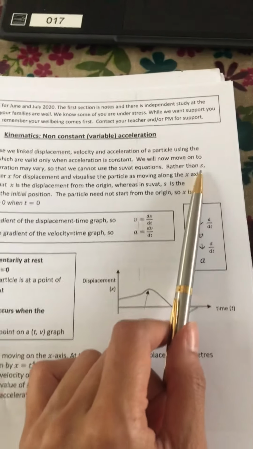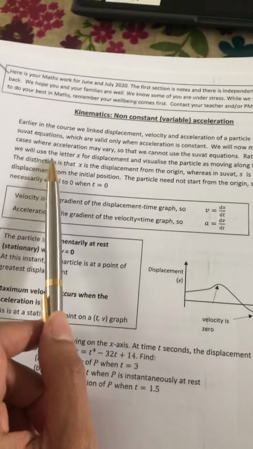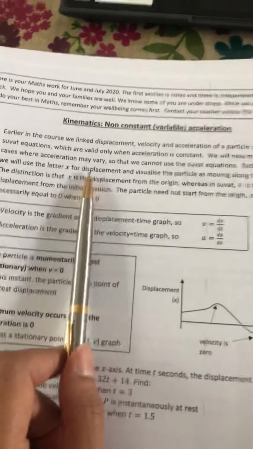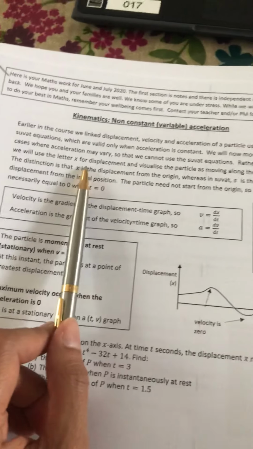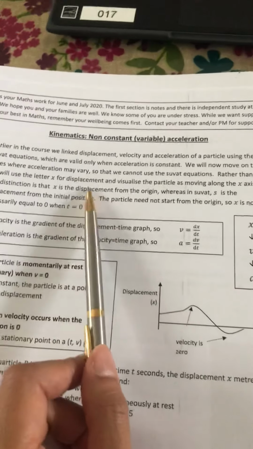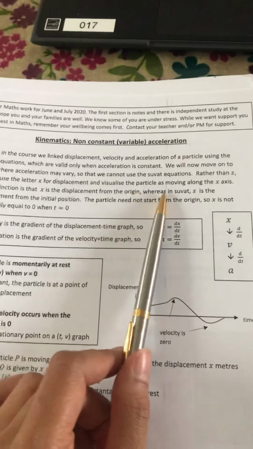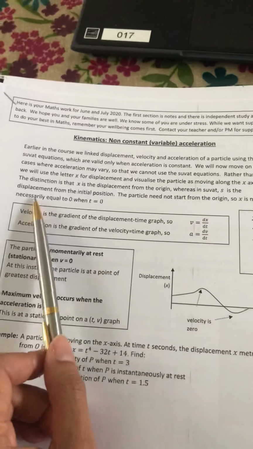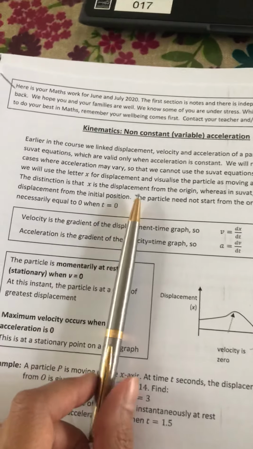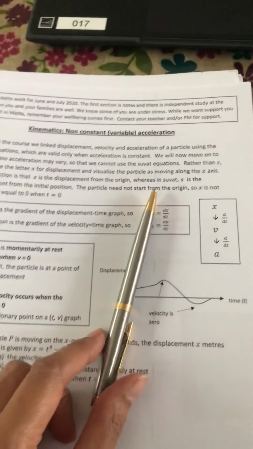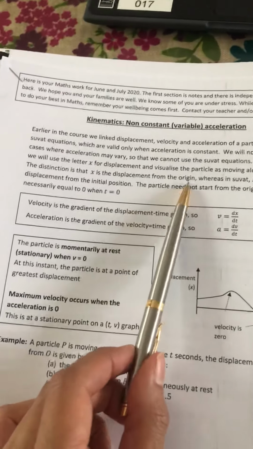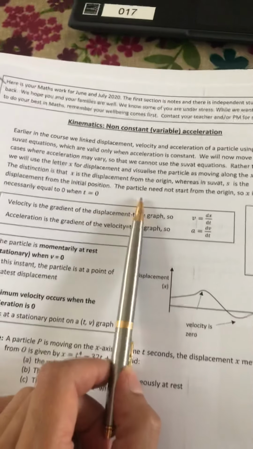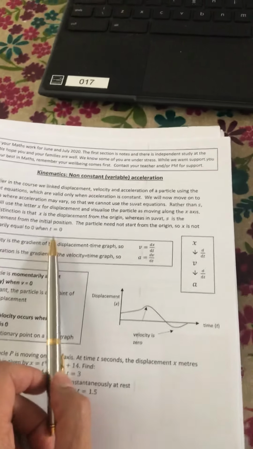And rather than S, we're going to use the letter X for displacement. That won't always be the case. There'll be some examples where it'll say S, sometimes they'll use X. But you've got to think about it as being a particle that's moving along the x-axis. This distinction is that X is a displacement from the origin, whereas in Suvat, S was a displacement from the initial position. Origin, remember, is 0, 0. The particle need not start from the origin, so X is not necessarily equal to 0 when t equals 0.